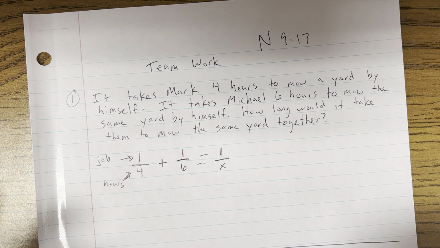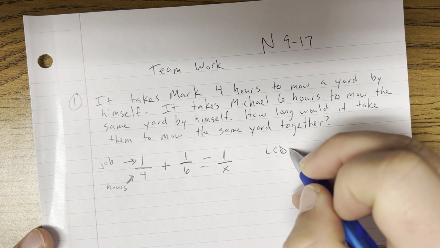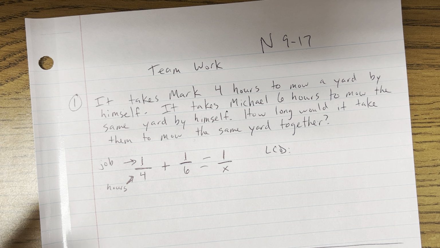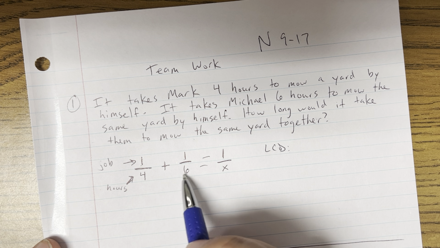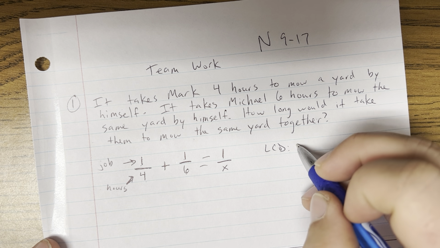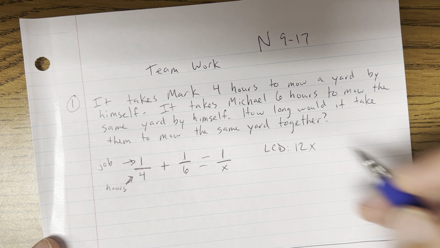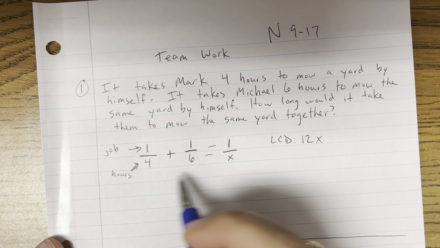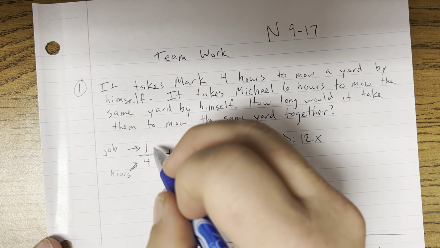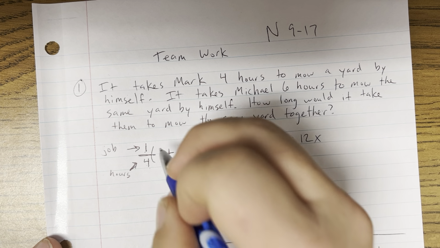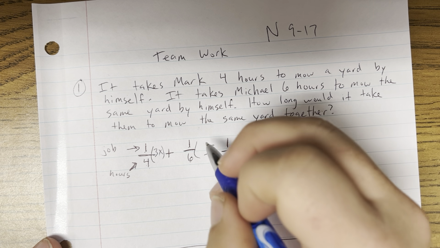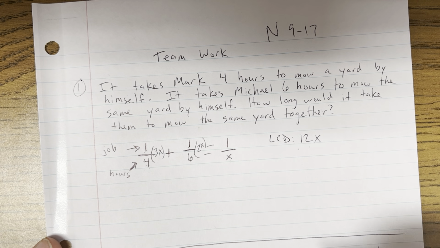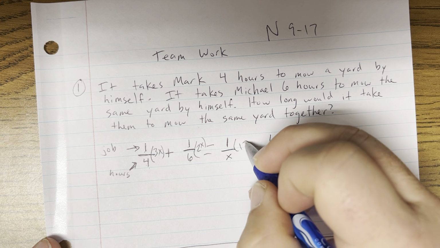So like we did previously, I need to figure out what is my least common denominator. Anytime you're adding and subtracting, we got to find that least common denominator. So between 4 and 6, they both go up to 12, and then I also need to have an x. And so I need all of them to have 12x. So for this one, to get 4 up to 12x, I'm going to multiply by 3x. On this one, to get 6 up to 12x, I'm going to multiply by 2x. And then for this one, it already has the x, it just needs the 12.